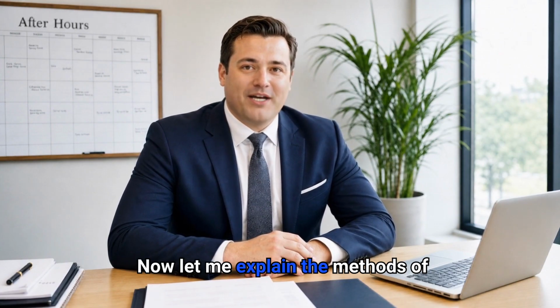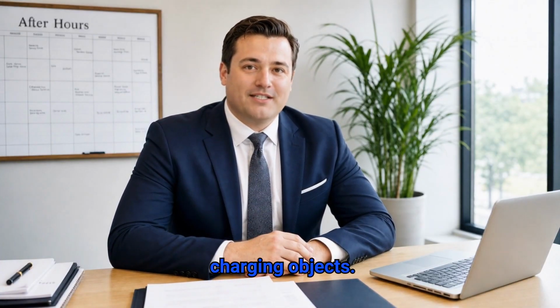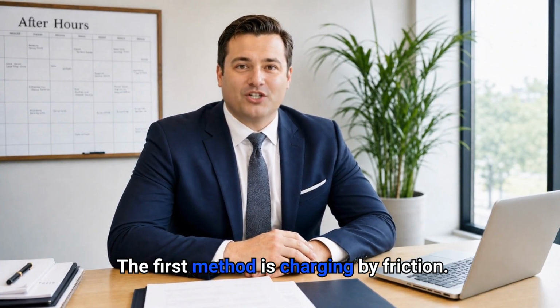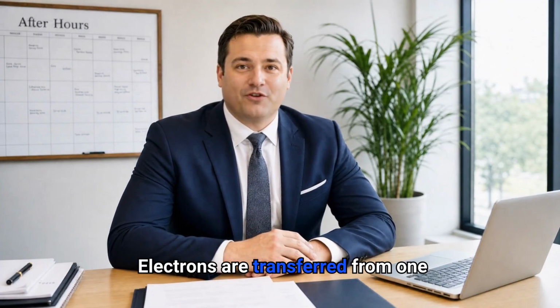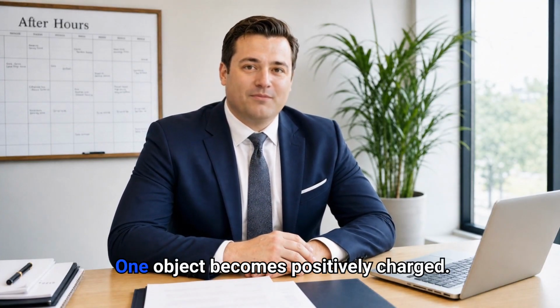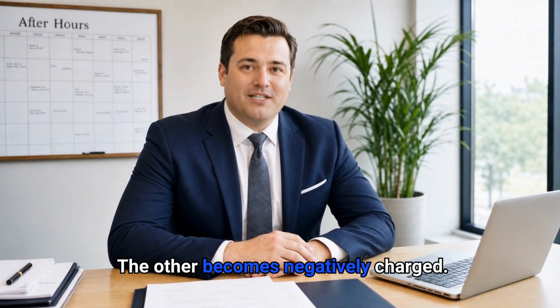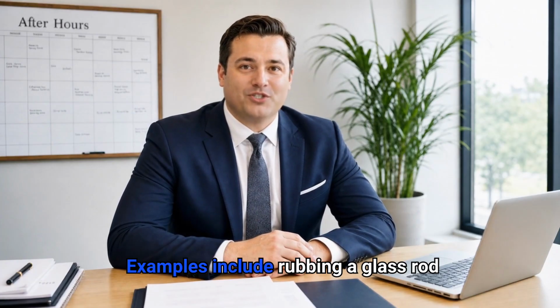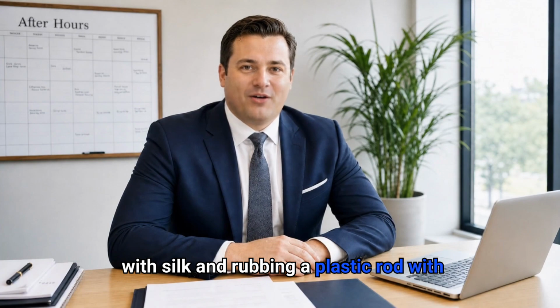Now, let me explain the methods of charging. There are three main methods of charging objects. The first method is charging by friction. This occurs when two different materials are rubbed together. Electrons are transferred from one material to the other. One object becomes positively charged. The other becomes negatively charged. Examples include rubbing a glass rod with silk and rubbing a plastic rod with fur.